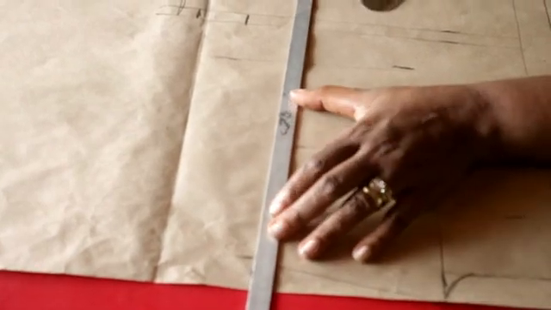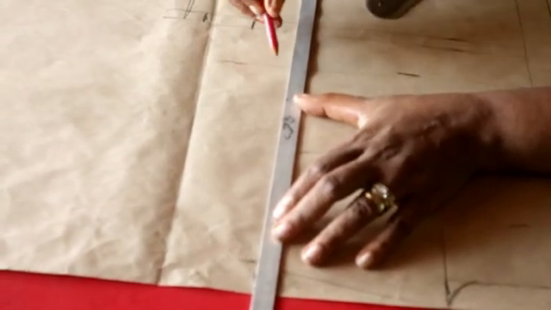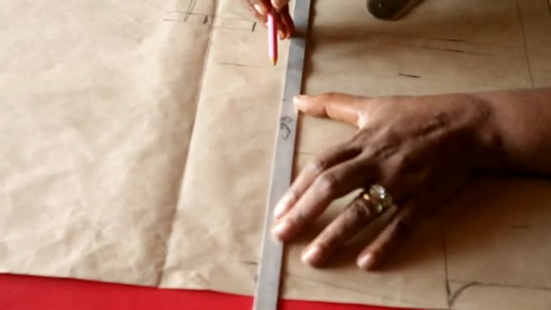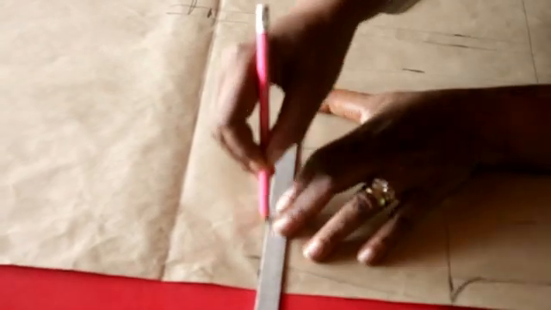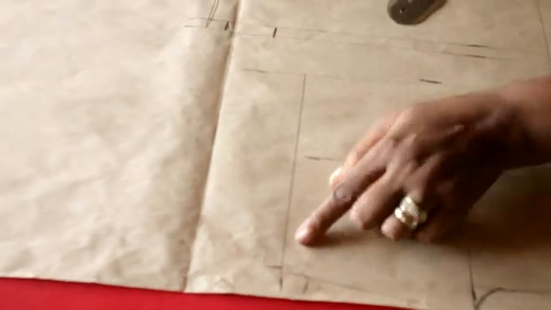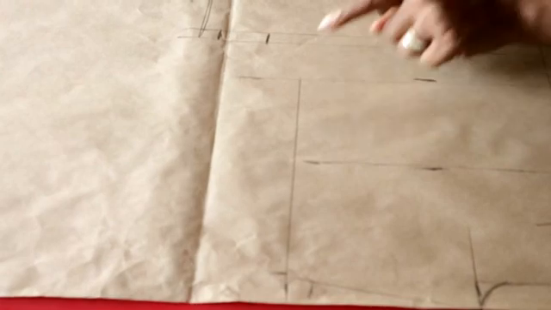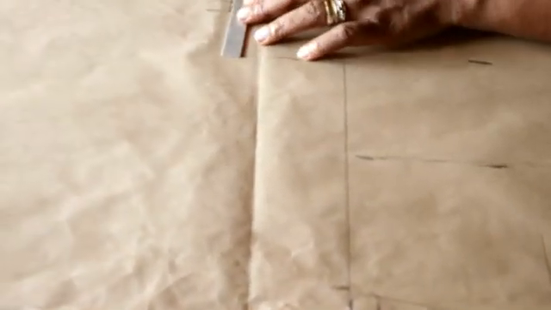So then the next thing here is we'll use the French curve, but first let me rule a straight line. We'll get a straight line from where my shoulder measurement ended to my armhole line, and then I make sure that this line gets up to that point. I cross it.